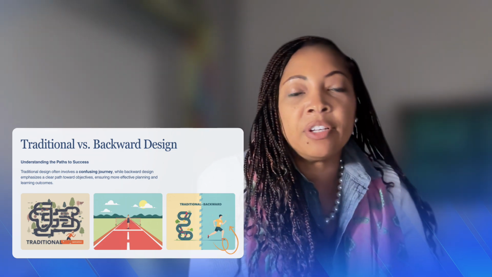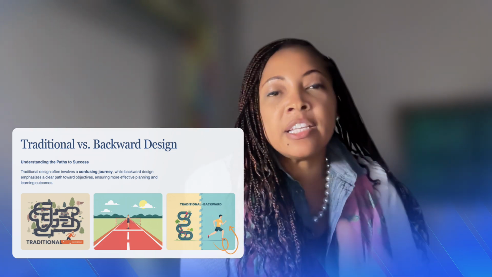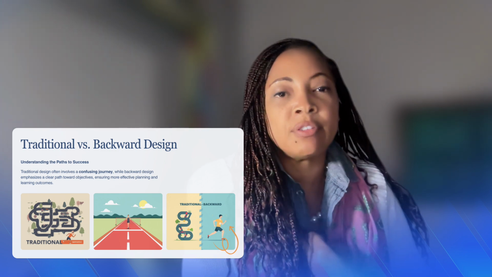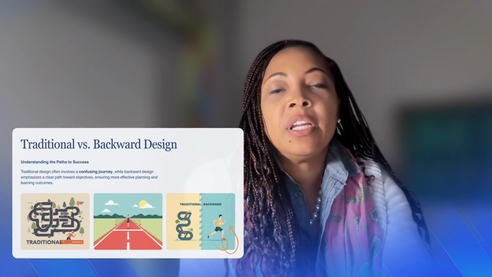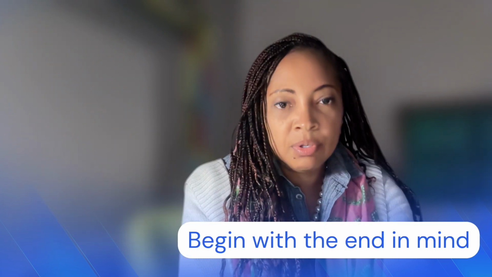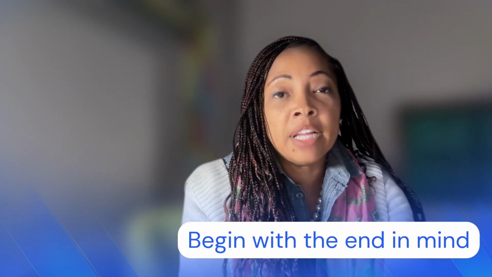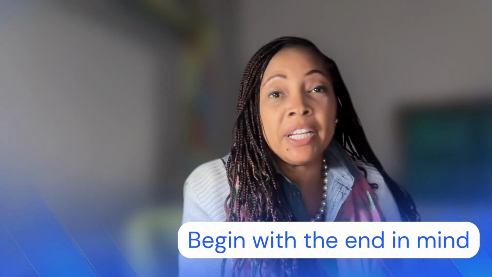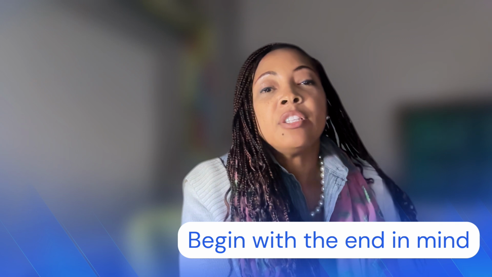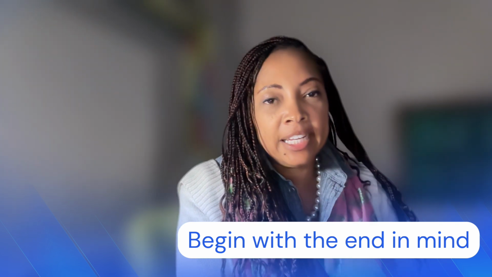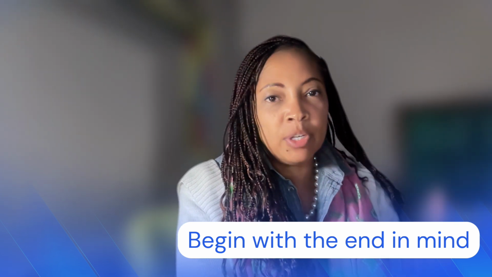Okay, so our ability to create this straight path is going to help not only us as educators, but also help students move through that learning journey, which we know is so essential when it comes to not only the comprehension of concepts, but application and analysis of those concepts as well. So backwards design, we are beginning with the end in mind. What's that outcome?